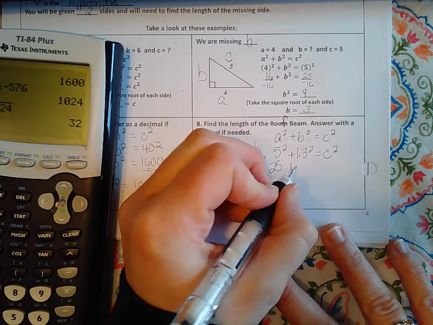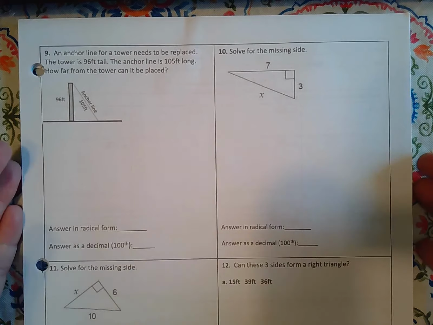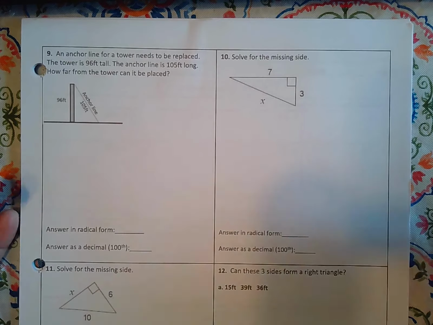Number 9. An anchor line for a tower needs to be replaced. The tower is 96 feet tall. The anchor line is 105 feet long. How far from the tower can it be placed? Well, that again is a very important thing if you don't want things to lean or fall. The right triangle is one of the most important things ever to me.